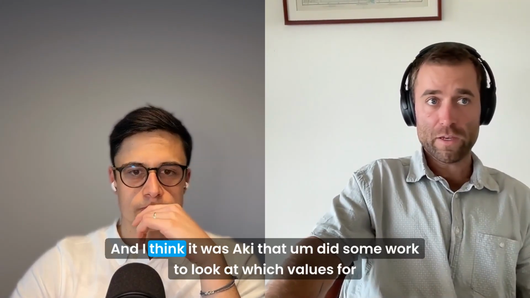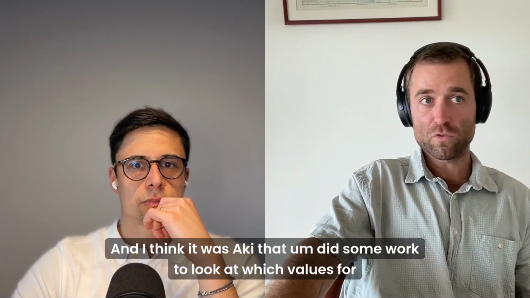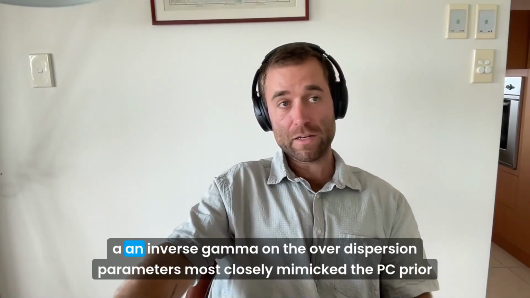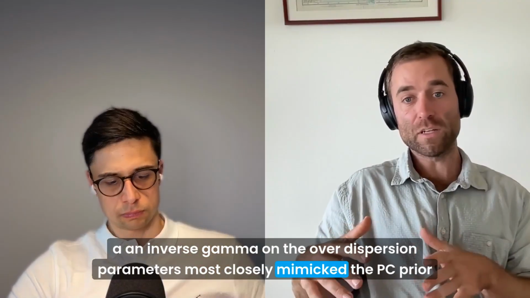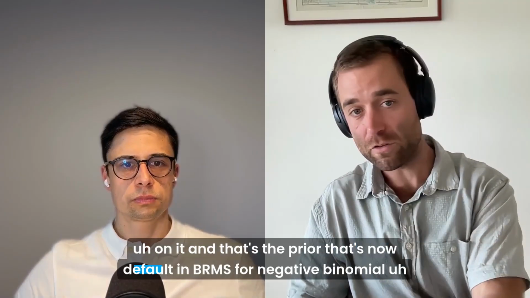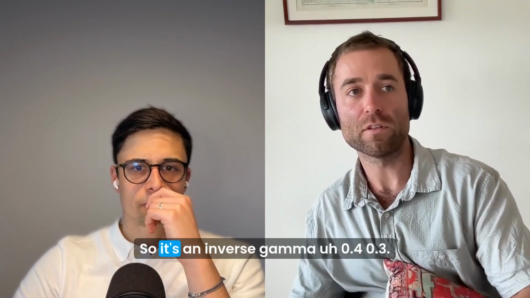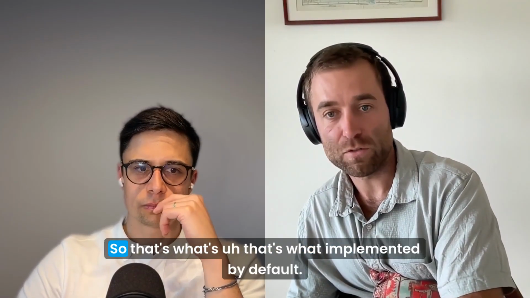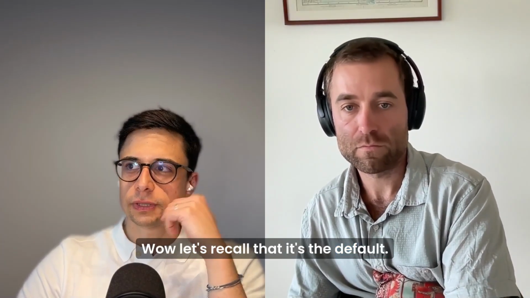And I think it was Aki that did some work to look at which values for an inverse gamma on the overdispersion parameter most closely mimicked the PC prior on it, and that's the prior that's now default in BRMS for negative binomial models. So it's an inverse gamma 0.4, 0.3. That's what's implemented by default. Wow, that's really cool that it's the default.